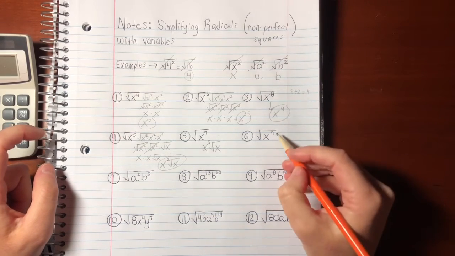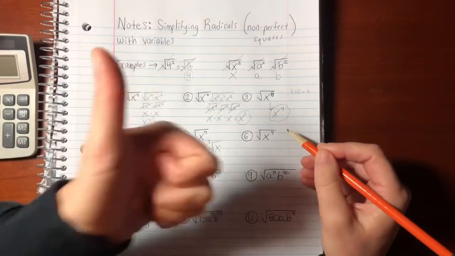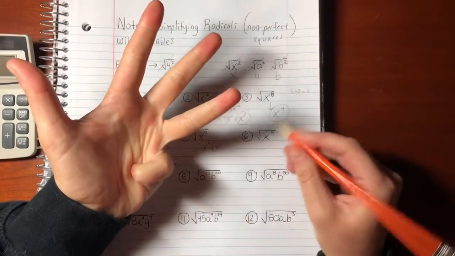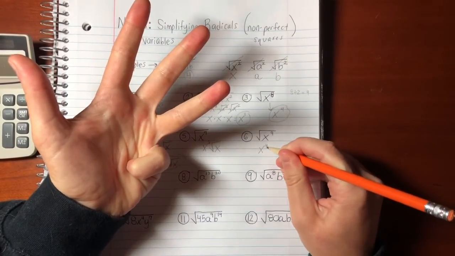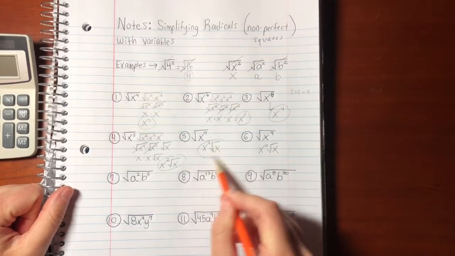Now again, my shortcut here, thinking of how many times 2 goes into 9 evenly, right? That'd be 2, 4, 6, 8. So I'm going to have x to the fourth, and then since it's odd, I have just an x as a remainder under my radical.